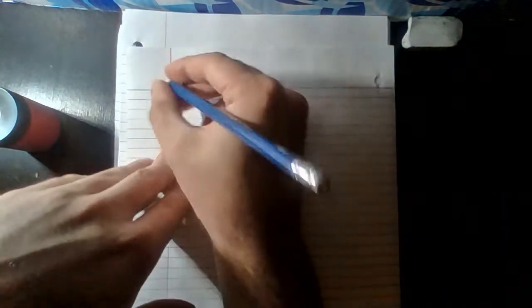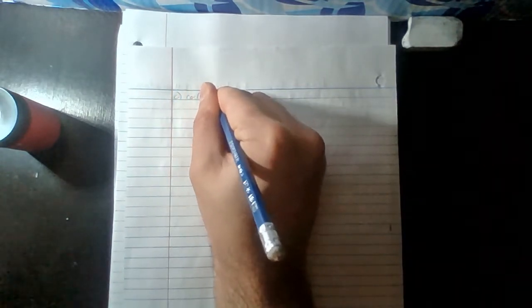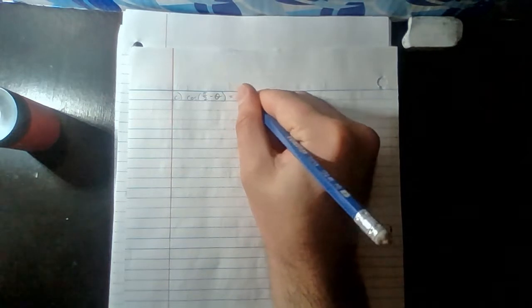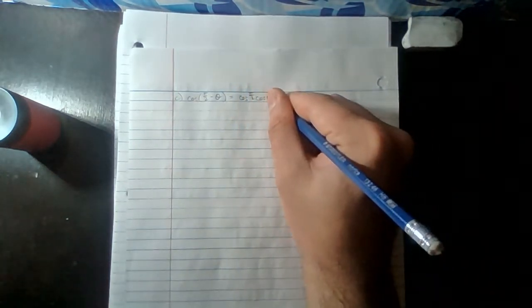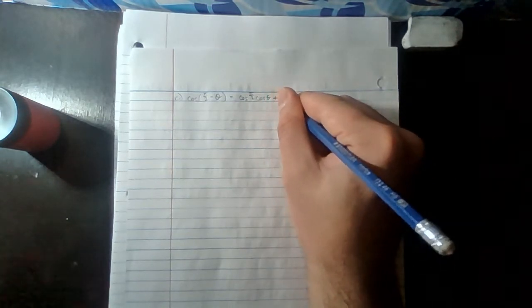Last but not least, we have a couple more examples. C, we're going to look at how this helps us talk about this identity that we've already discussed, our cofunction identity. So cos of pi over 2 minus some angle theta. We don't know what theta is, but we can use that formula that cos A cos B plus sine A sine B.